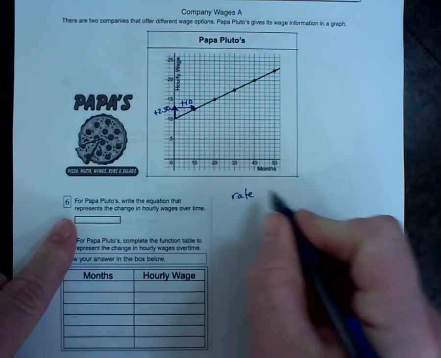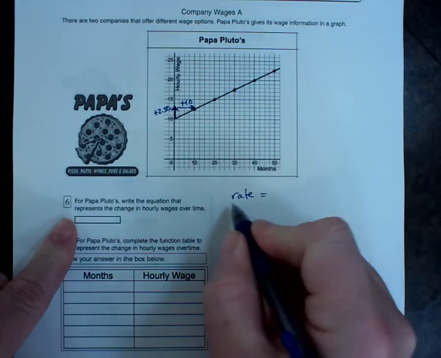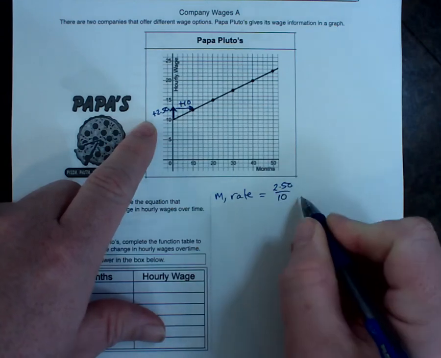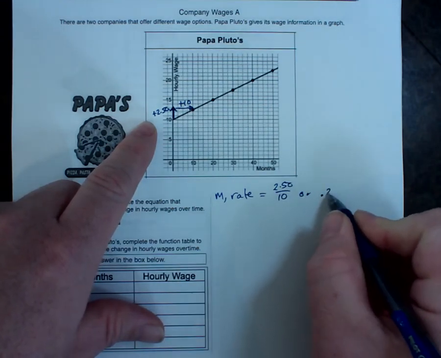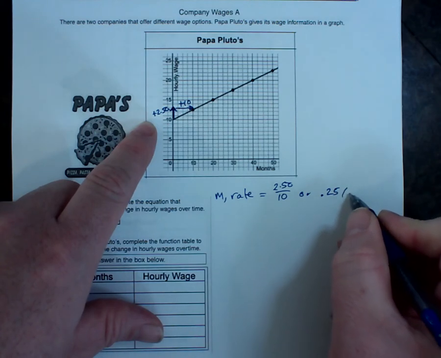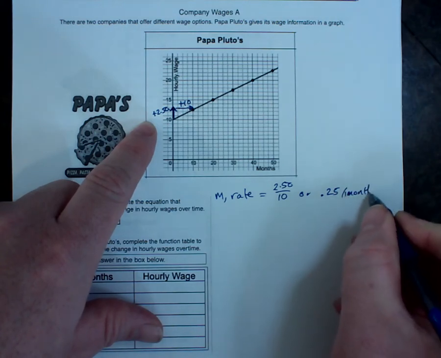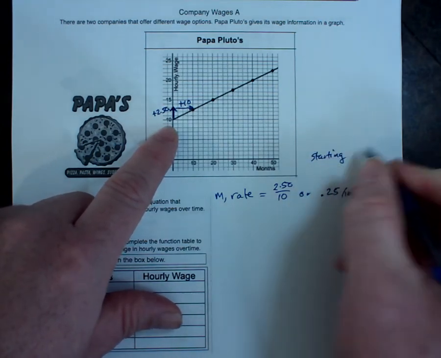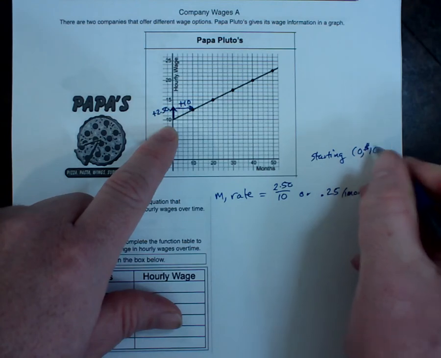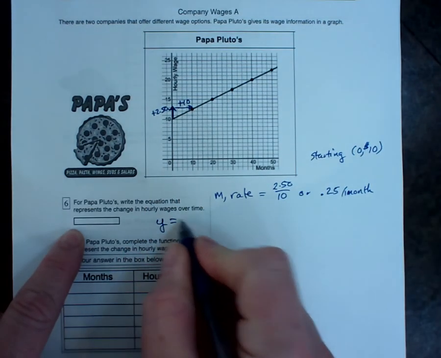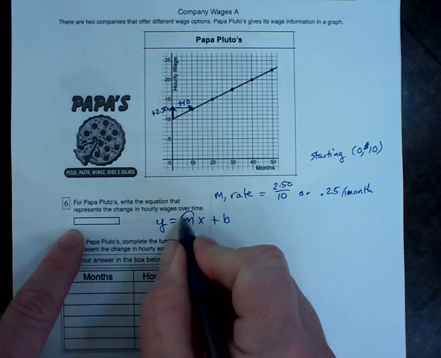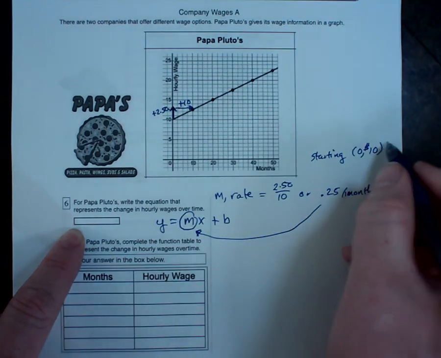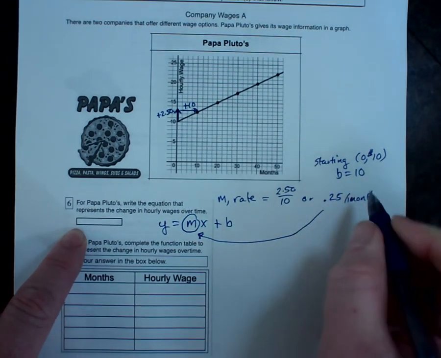So the rate is vertical change. M is the rate. $2.50 for every 10 months, or 25 cents per 1 month. Okay, and we know it's starting at $10. So when we want to write an equation, y equals mx plus b, we need to plug in for m the 25 cents, and then the b is 10. So we need to plug that in.